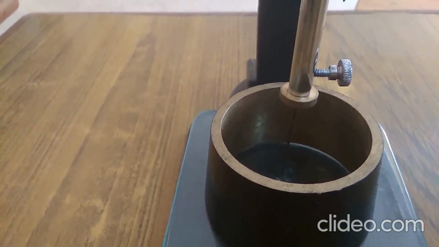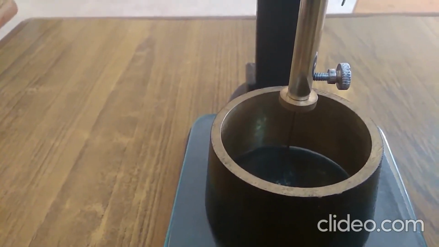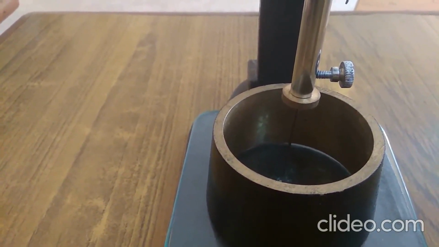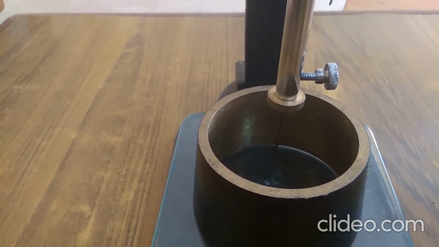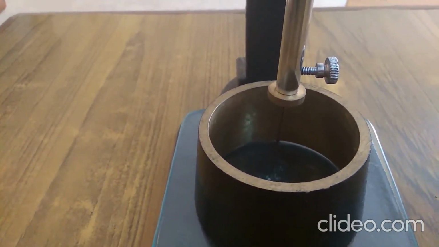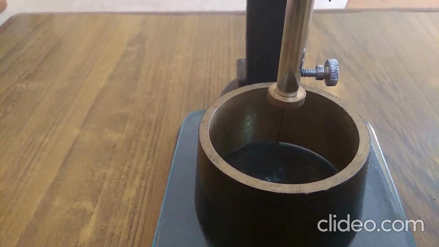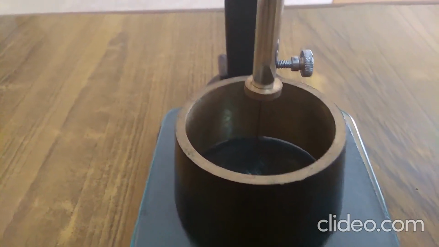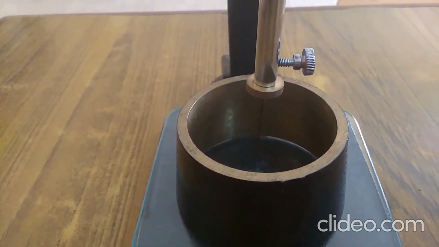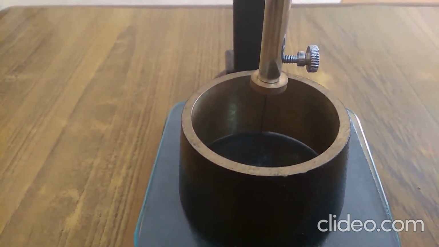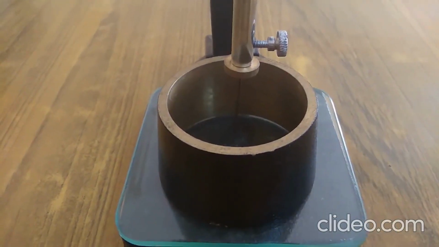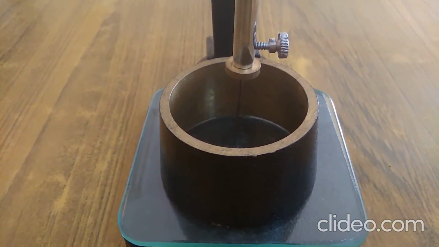If the penetration is more than 5 to 7 mm from the bottom, then we'll repeat this experiment, and if the penetration is between 5 to 7 mm from the bottom, we'll note down the time, and it should be 30 minutes.